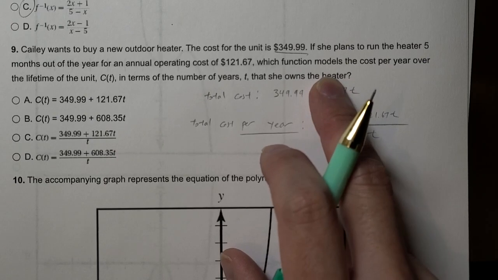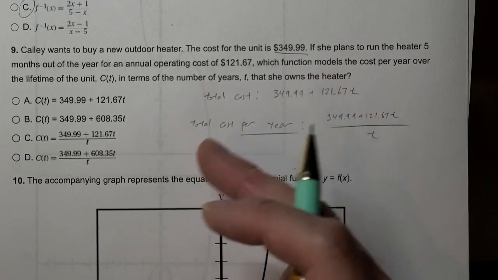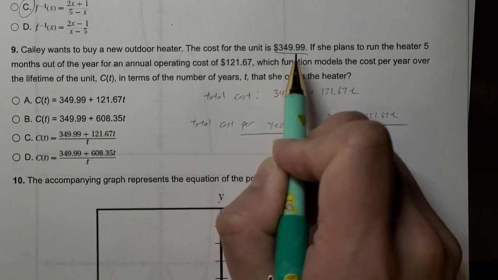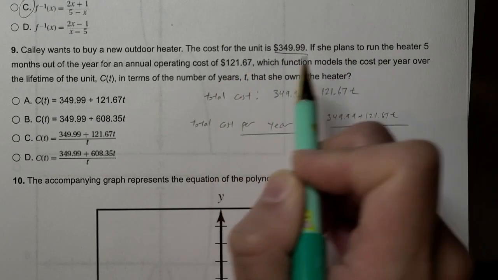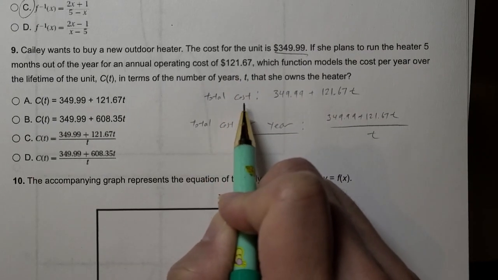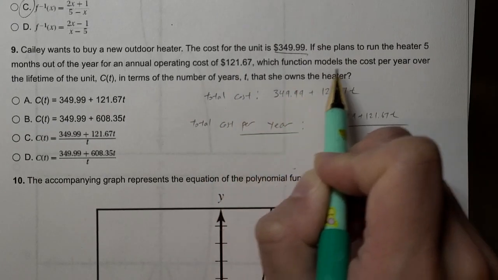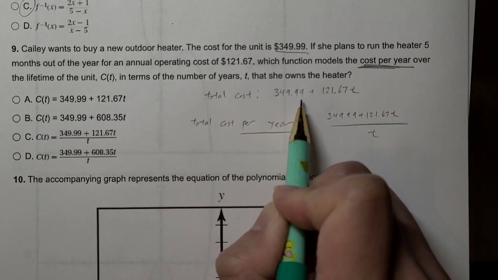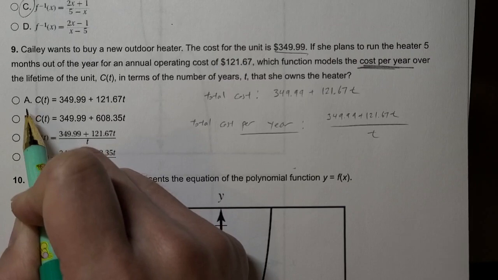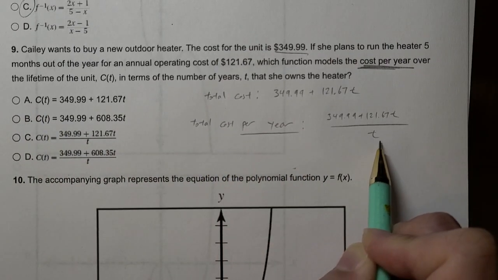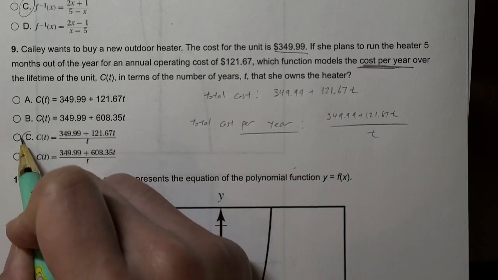So you got to be careful here. Intuitively, you could just think, oh, the total cost is the initial $349.99, plus how many years she runs it for multiplied by this guy. That's the total cost, okay? But this asks for the cost per year. So you gotta be careful. So don't write this and then pick A. That's not the right answer. They want the cost per year, so we gotta divide by t. So the answer is actually C.